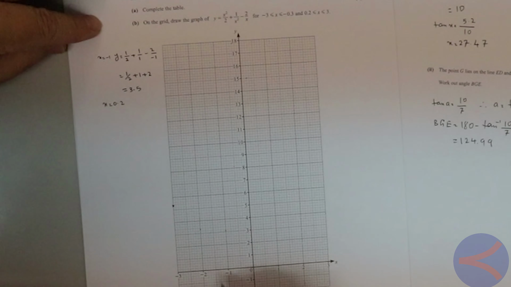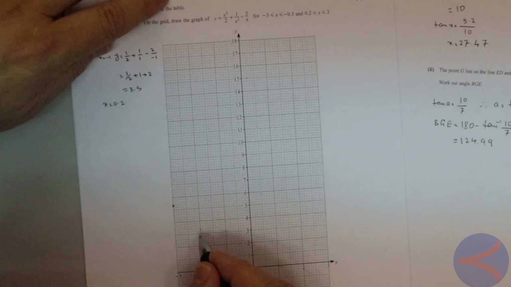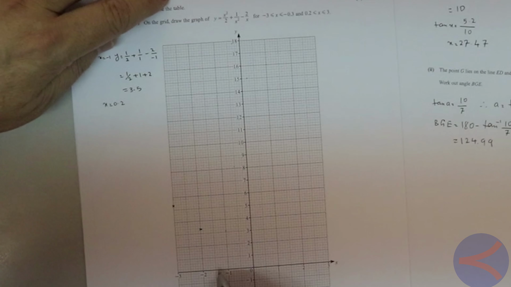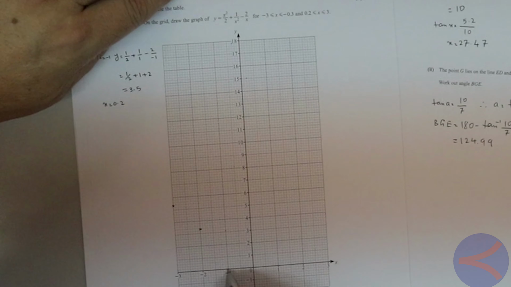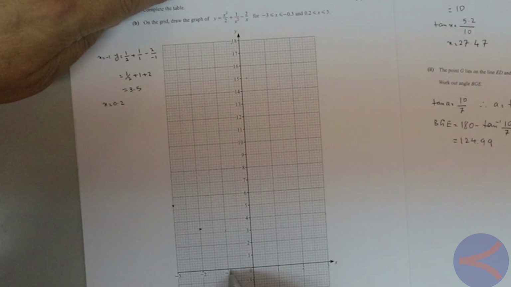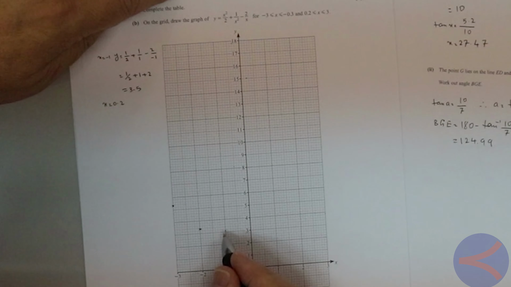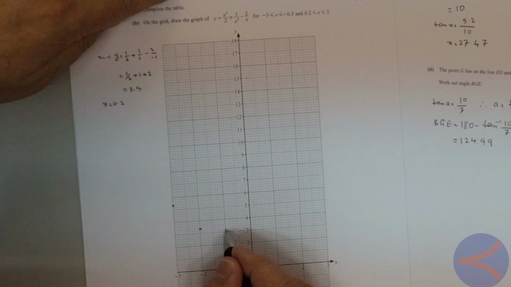Okay, then go for -2. -2 is 3.3. Therefore, 3.3, it is 3 here, 3.3 will be somewhere here. Now, if you go -1, 3.5. 3.5 is -1, and then this is 1, 2, 3. Okay, 4.5 is somewhere here.